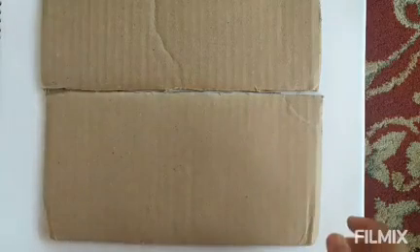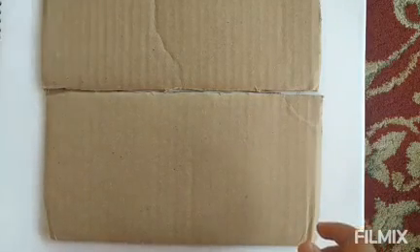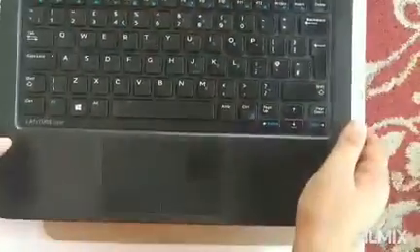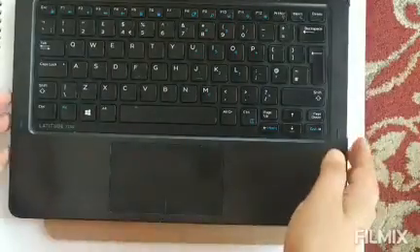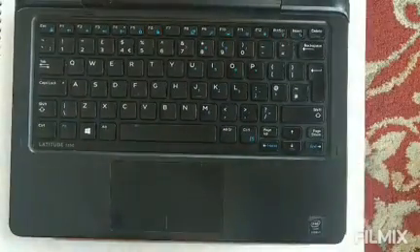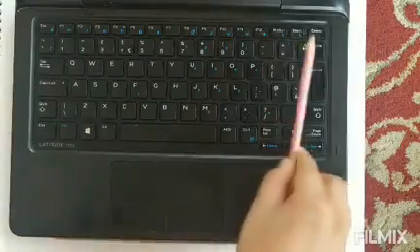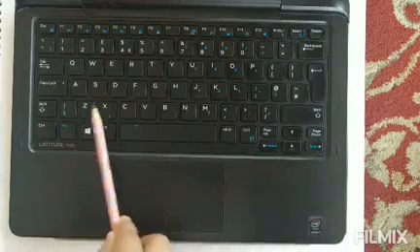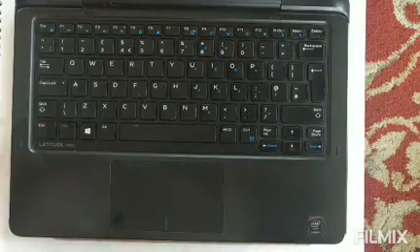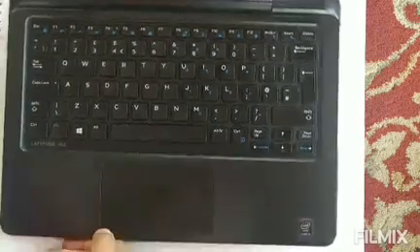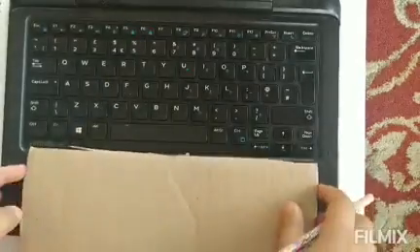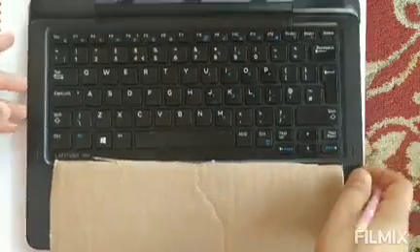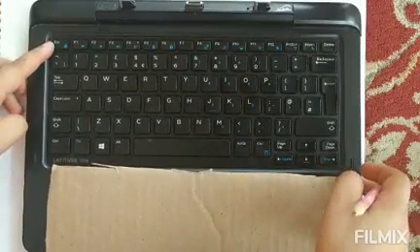Then I want you to take your laptop and look at the number of rows that a laptop has. Let's count. This is the first row, second row, third, fourth, fifth and sixth. So there are 6 rows on a keyboard, and there are 16 keys on the first row.